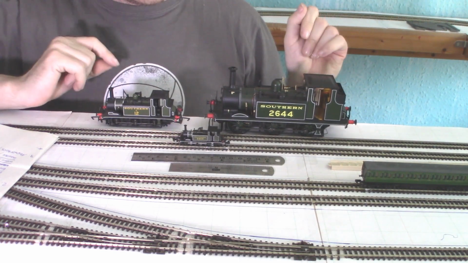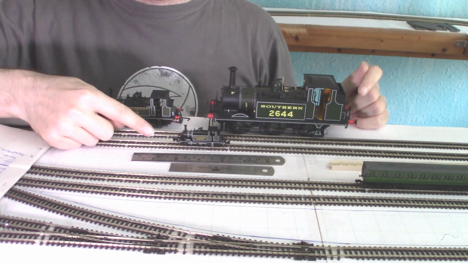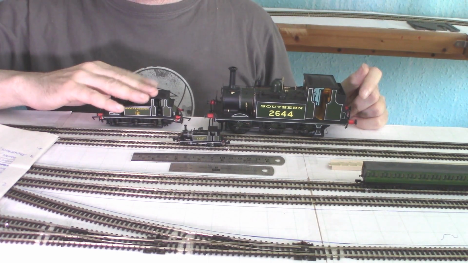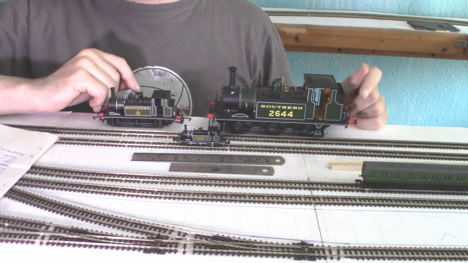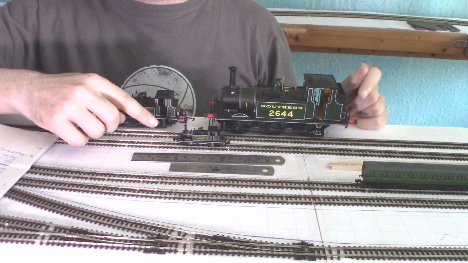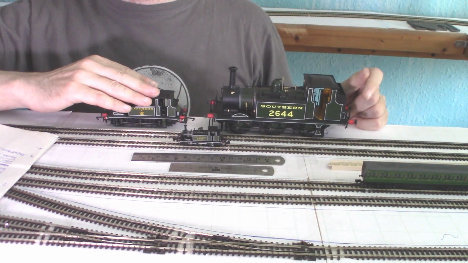The next most expensive locomotive is actually my N Gauge Terrier. At £80, actually you probably could get it for about £60 now. Then my double O Gauge Terrier cost me £40. So this one is about 50% more expensive than this one, and it's smaller.